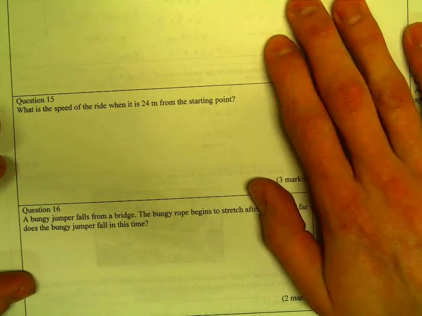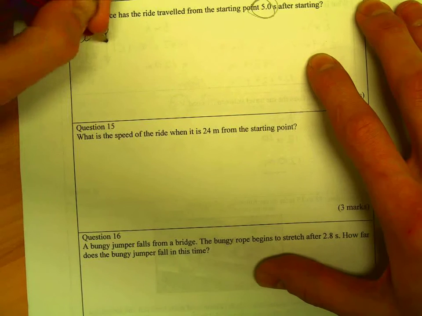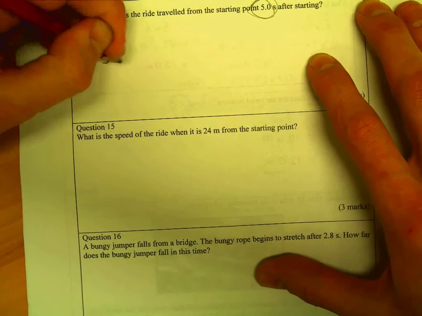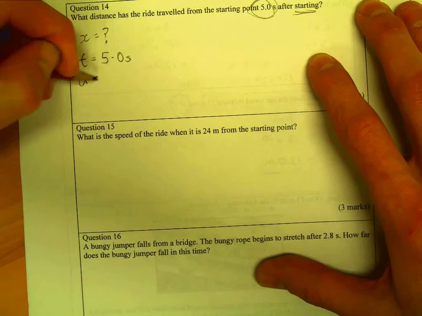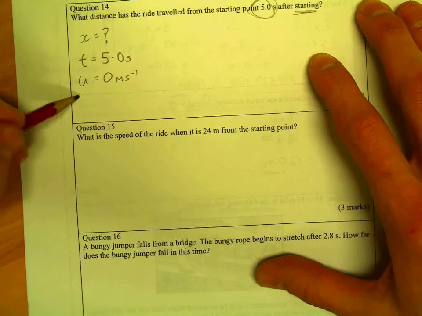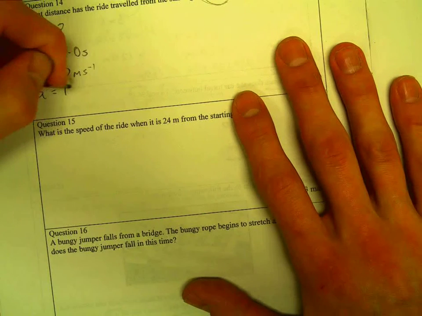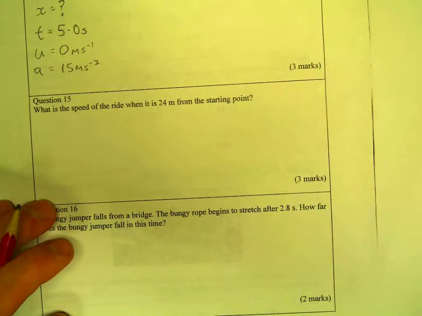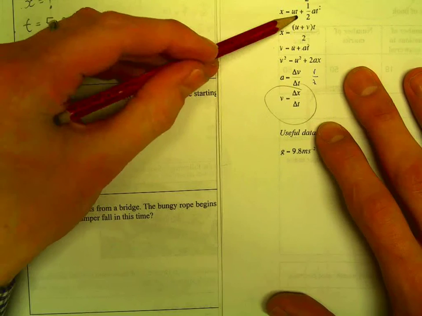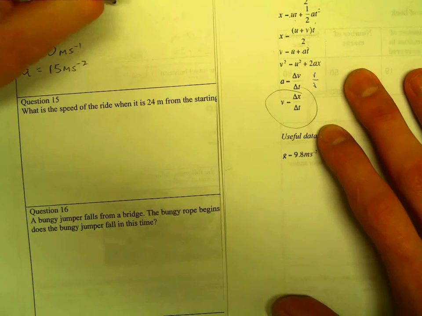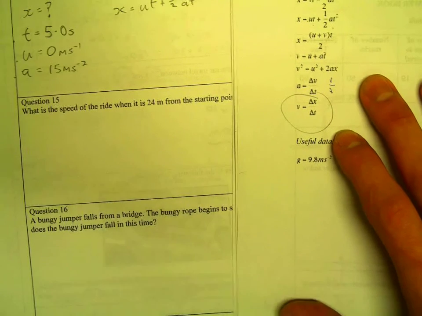Question 14, what distance has the ride travelled from the starting point 5 seconds after starting? So distance is our unknown. It's given us our time, 5 seconds after starting, and we knew it started from rest, so U is 0 metres per second. It gave us our acceleration as well, 15 metres per second. Back to our formulas. XTUA, this will do: X equals UT plus half AT squared.